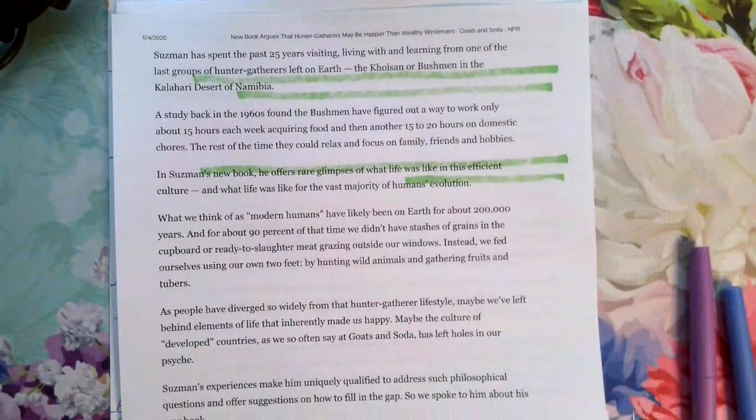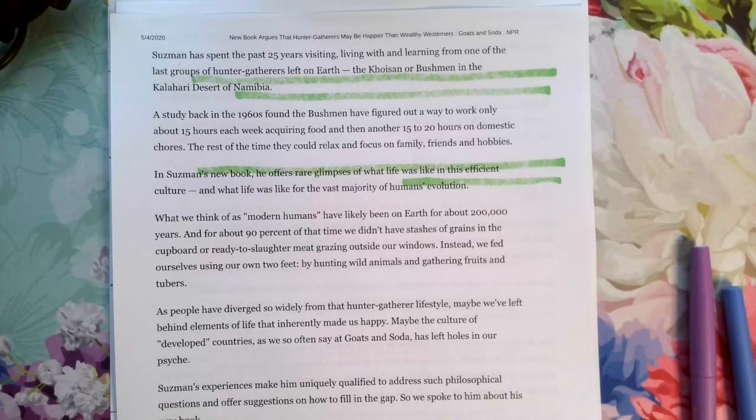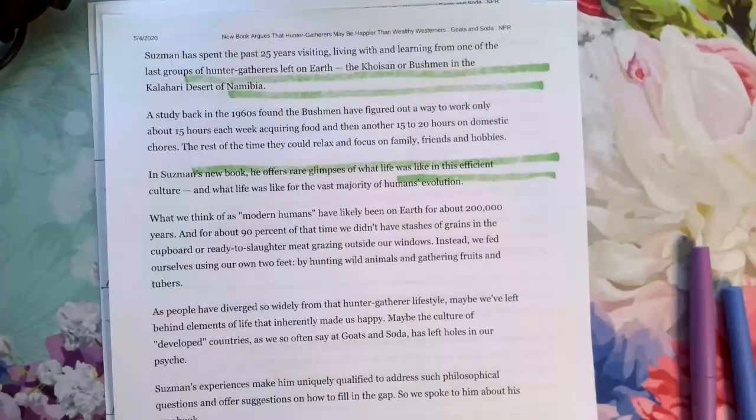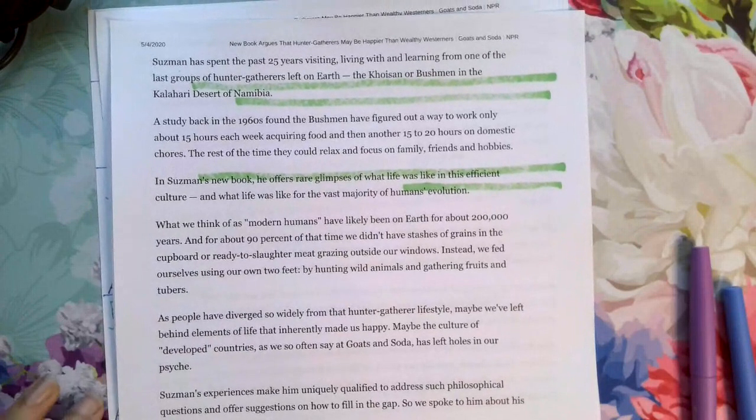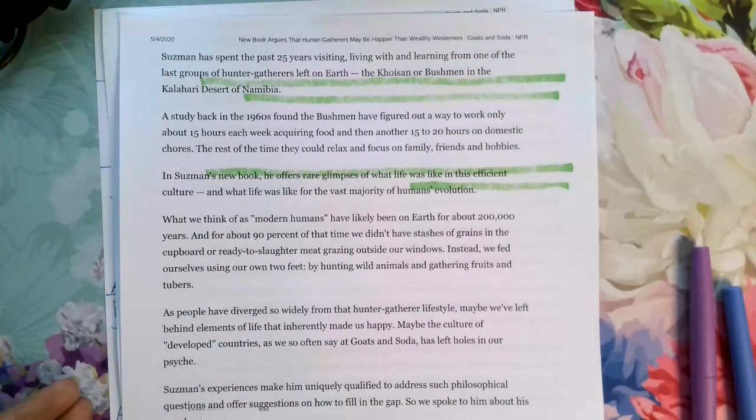Sussman has spent the last 25 years visiting, living with, and learning from one of the last groups of hunter-gatherers left on Earth, the Khoisan, or Bushmen in the Kalahari Desert of Namibia. A study back in the 1960s found the Bushmen had figured out a way to work only about 15 hours each week acquiring food and another 15 to 20 hours on domestic chores. The rest of the time, they could relax and focus on family, friends, and hobbies. In Sussman's new book, he offers rare glimpses of what life was like in this efficient culture and what life was like for the vast majority of humans' evolution. What we think of as modern humans have likely been on Earth about 200,000 years.